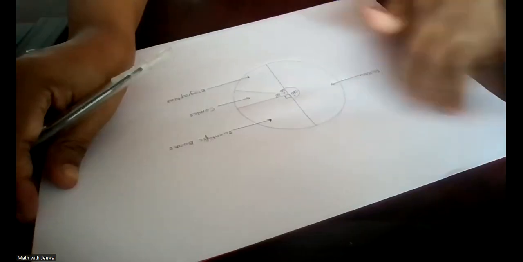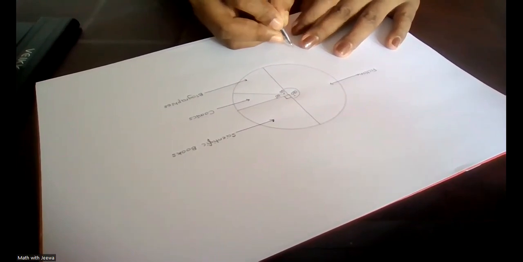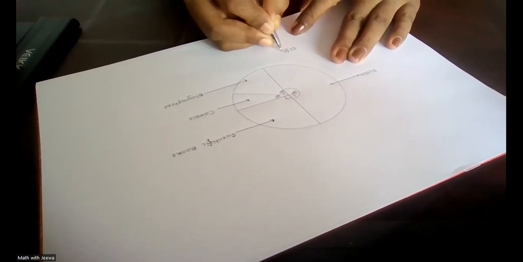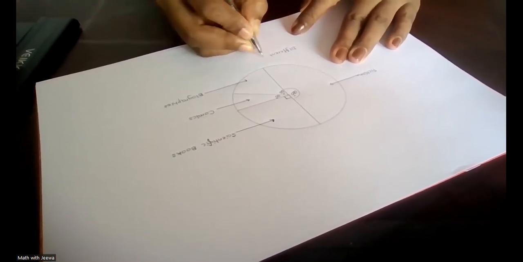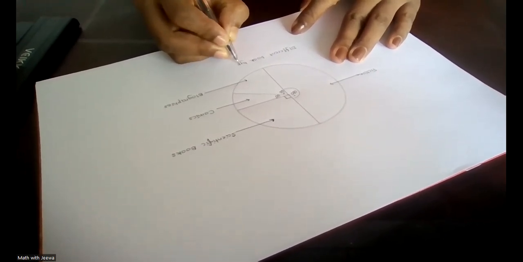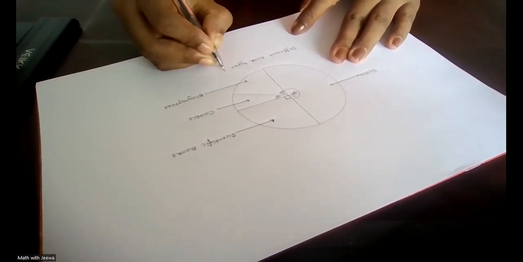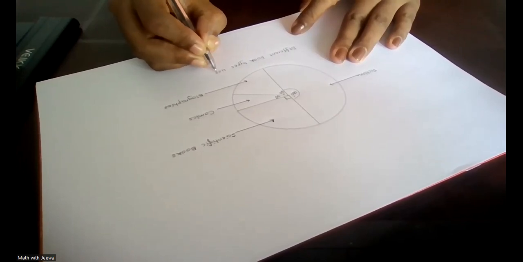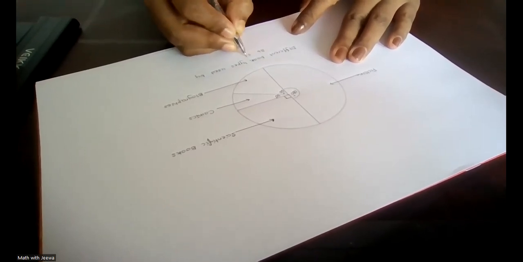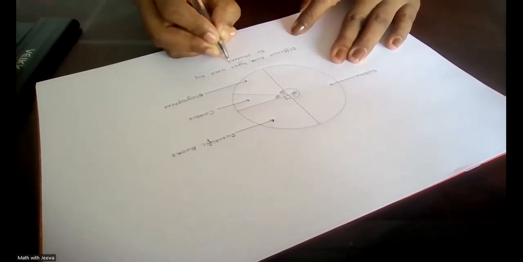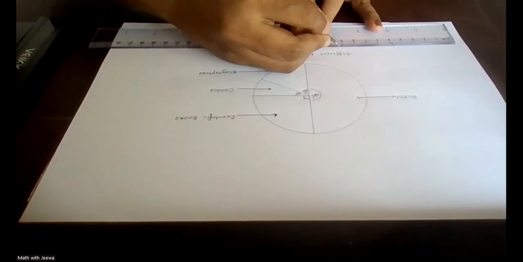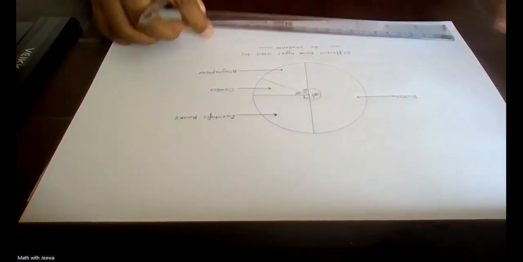Then I want to name it. Here write different book types used by 36 students. You want to mention that 36 students. So this is the total value. Then you can mark it like this. So this is your answer.